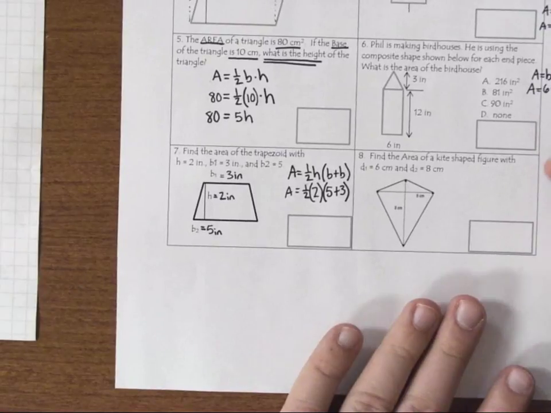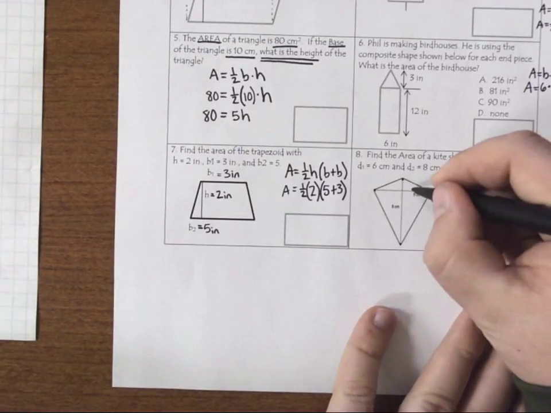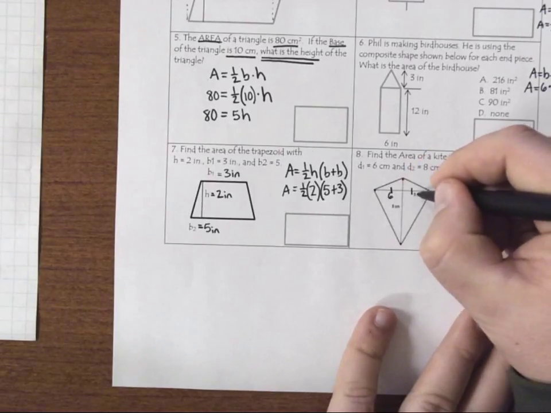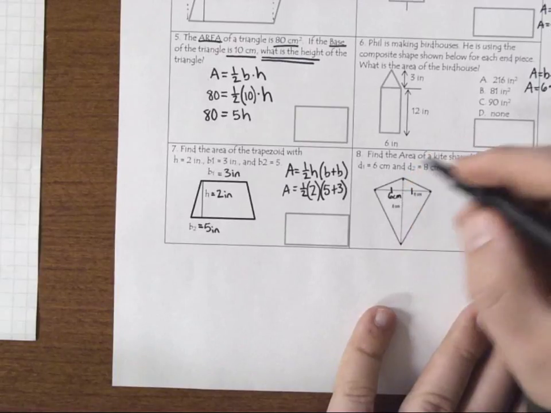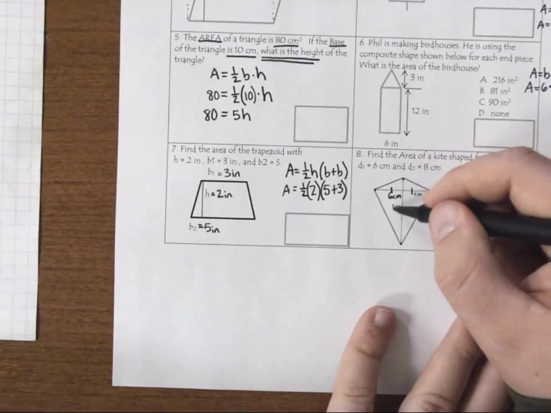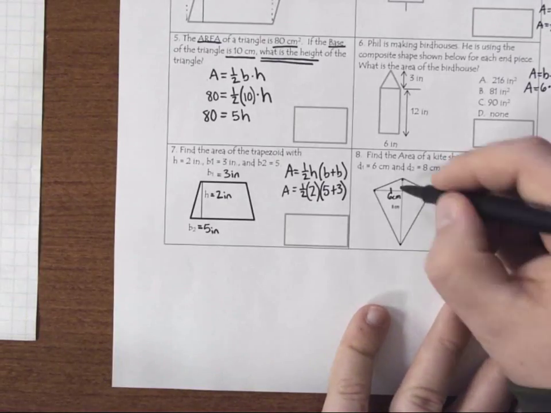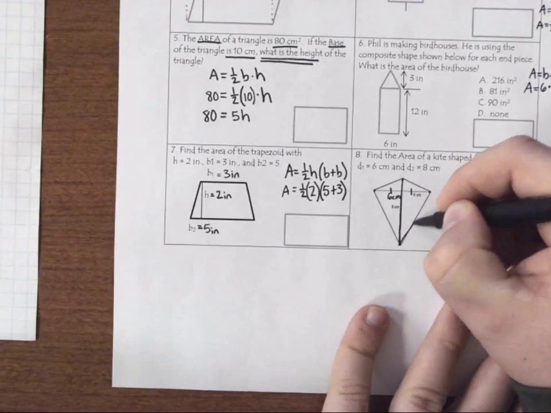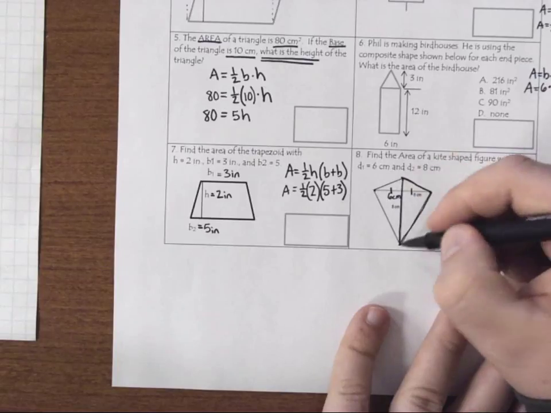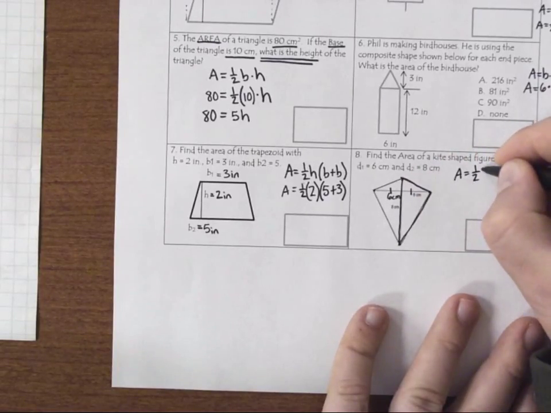Number 8, find the area of the kite-shaped figure. We know that this side and this side are congruent, so they are both 6 centimeters. And the height line is from top to bottom in this case, and it says that it is 8 centimeters. So a kite is made up of triangles. We have a triangle here and a triangle that is equivalent on the other side. So if I want to find the area of this kite, I need to use the formula for a triangle.